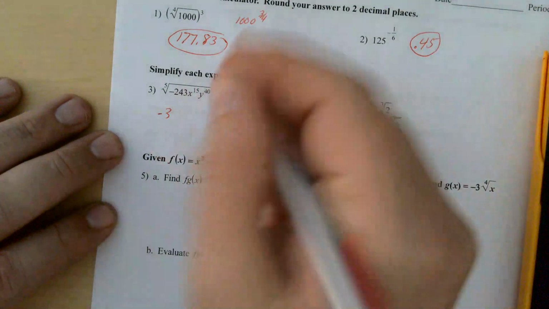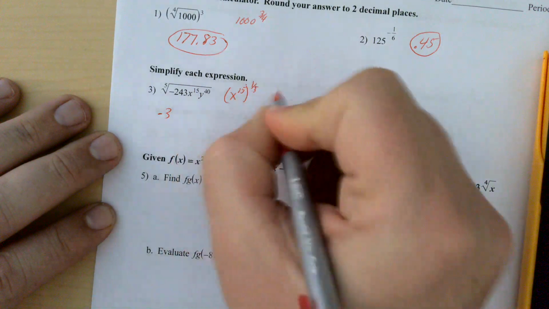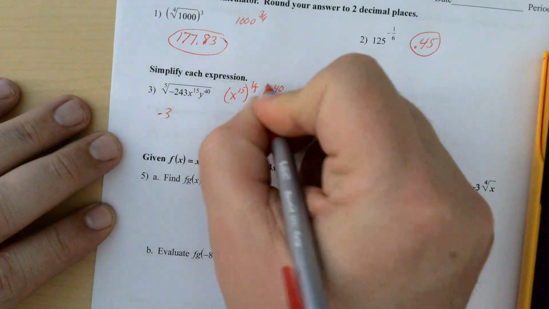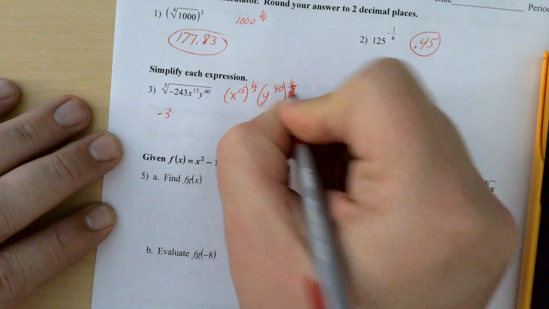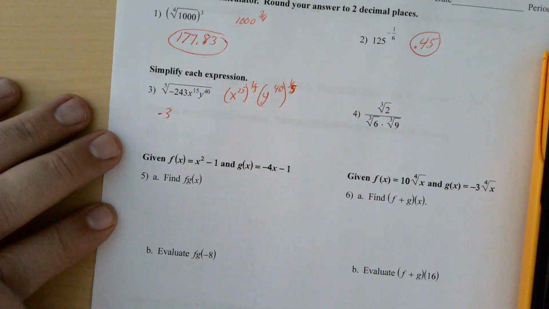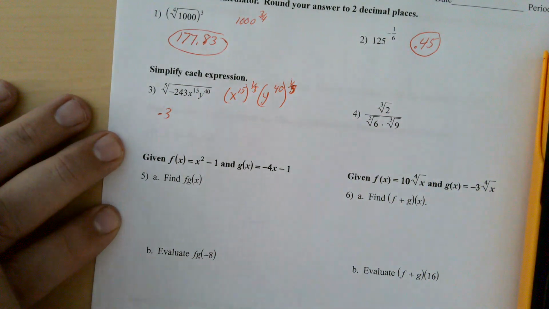Now, as far as your exponents, I need you to realize this is what's really happening. I am taking the exponents and I'm raising it to the 1/5. Okay, so you're allowed to multiply your exponents. Since I am multiplying by 1/5, you can divide by 5. That's what it really means.